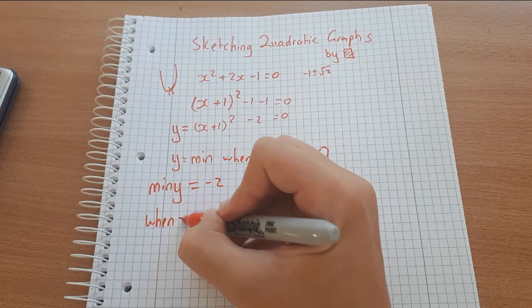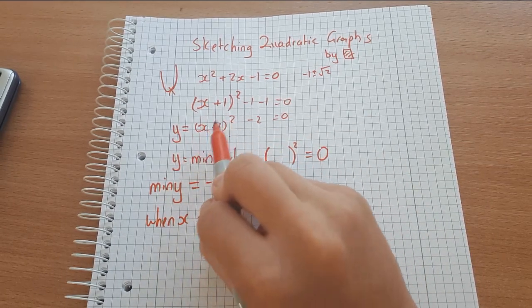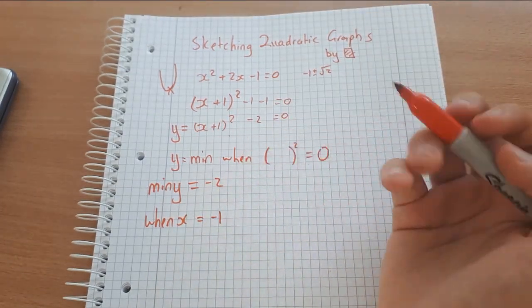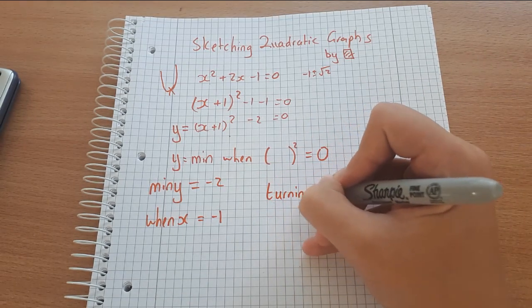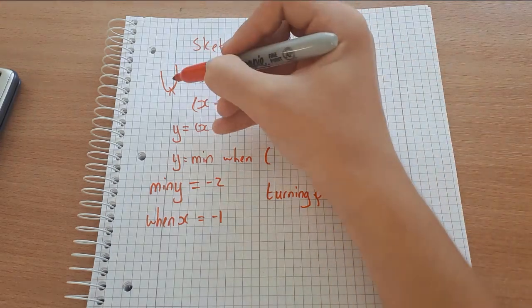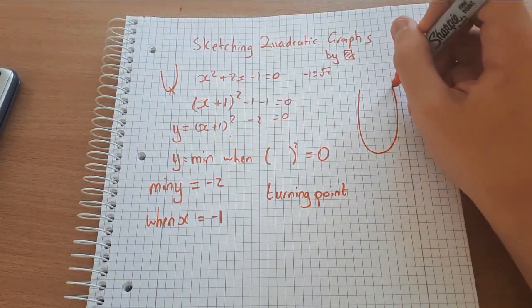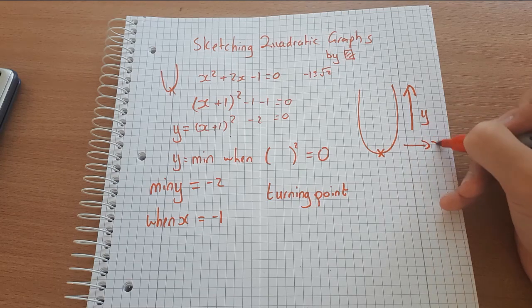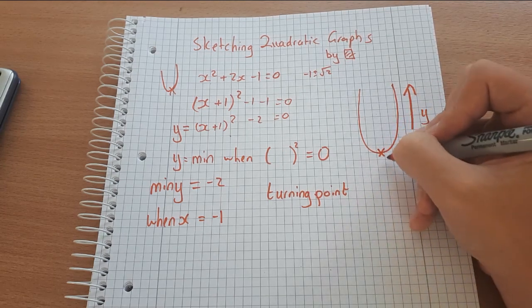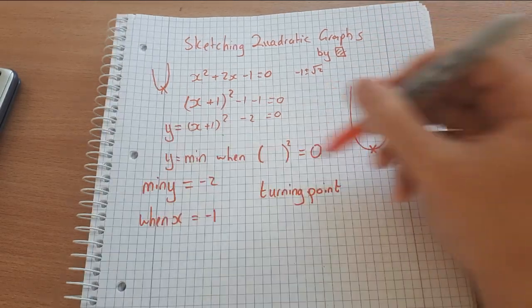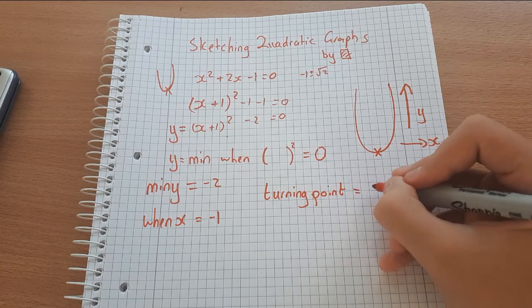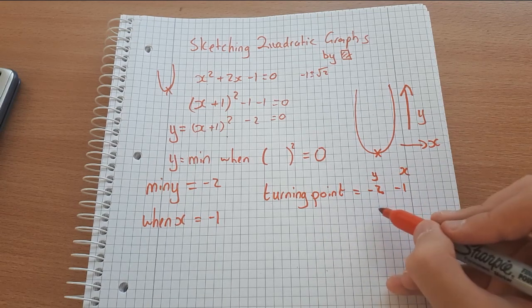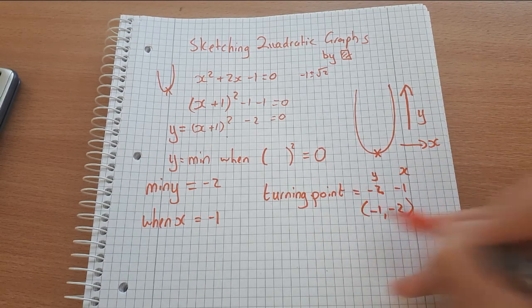And whenever x equals, so we want this bracket to equal 0, plus 1, and then x must obviously be minus 1 for that bracket to be 0. We know that the turning point, the small, like in the graph here, this point here, so we have the y direction, then we have the x direction. This is the lowest y value in the whole graph, and then obviously it will be at the x value across. So the turning point, minus 2 is the y value, and minus 1 is the x value, so our coordinate is minus 1, minus 2.